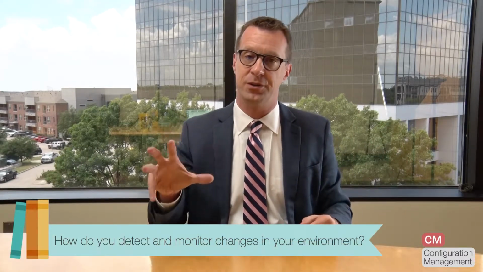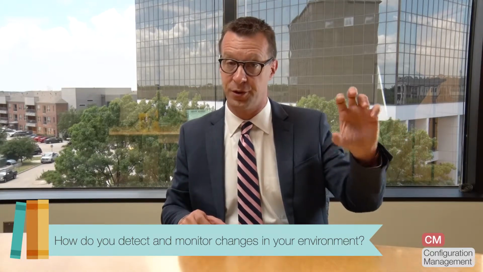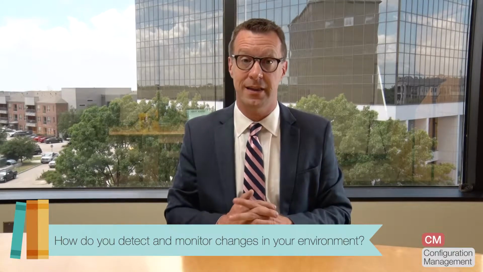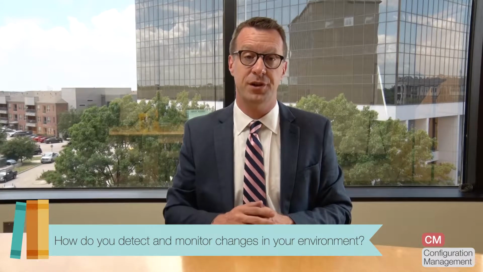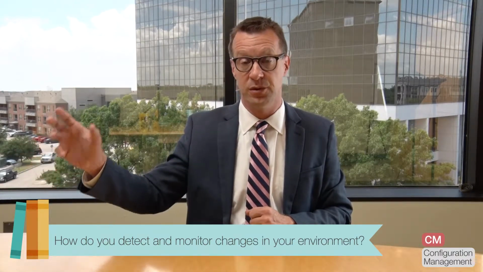One way to do that would be through scans, vulnerability scans, to check against a certain benchmark in order to understand how your system compares against the published standard that you're striving to achieve. So, for example, having a policy that after any firewall configuration change, we're going to run this firewall analysis tool to verify that it's in compliance with our policy.